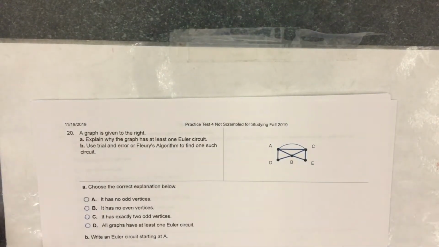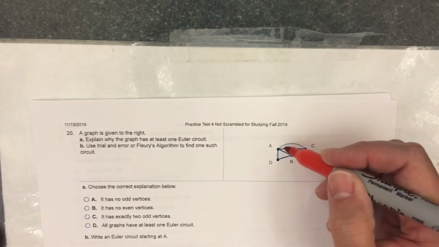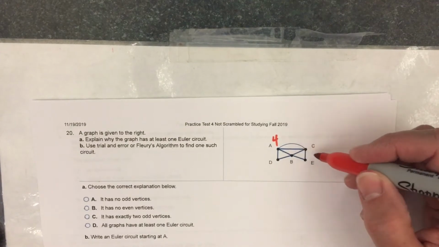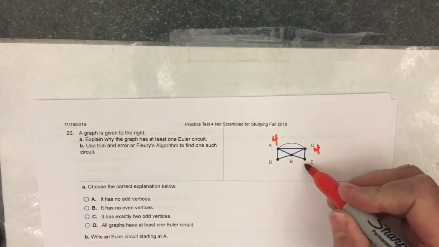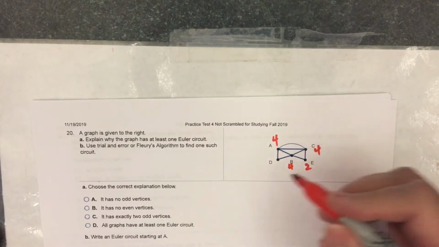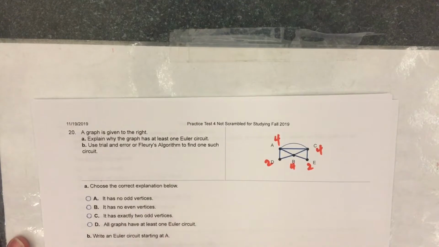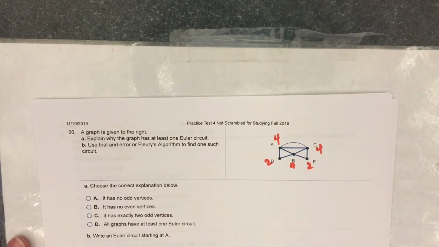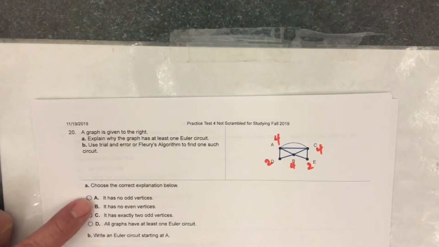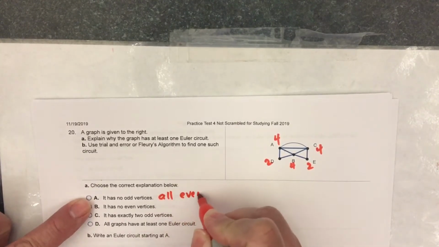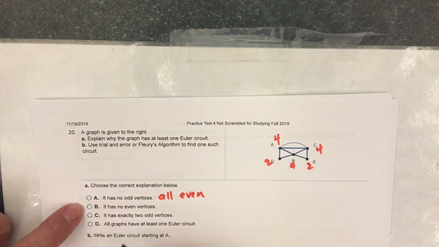So as I look at this graph to the right, vertex A, 1, 2, 3, 4, degree 4. C is 1, 2, 3, 4. E is 2. B is 4. D is 2. They're all even, so it has an Euler circuit. Choose the correct explanation. A says it has no odd vertices. If there's no odd, that means they're all even. That's the one.